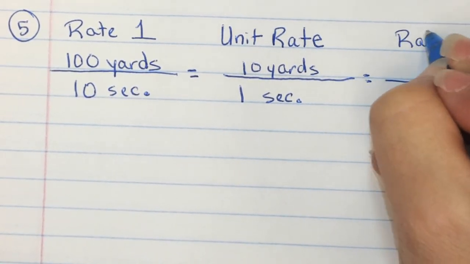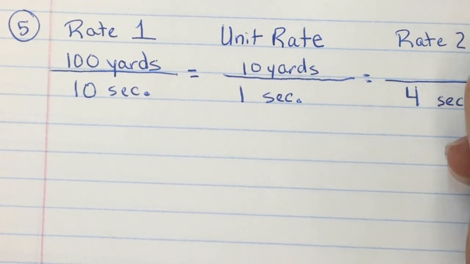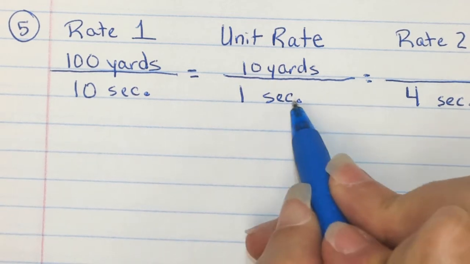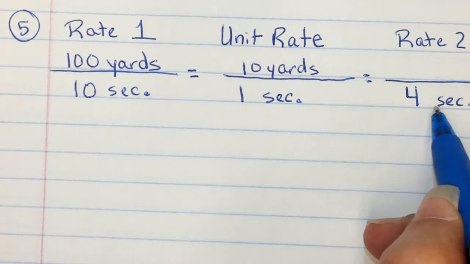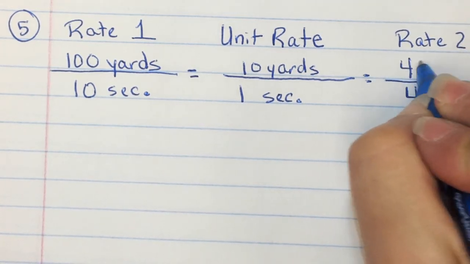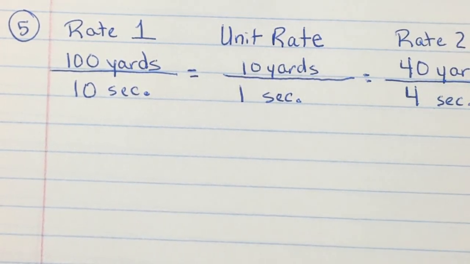Okay, so what if he ran 4 seconds? This is kind of like our new rate, or rate 2, the new one, whatever you want to call it. I'll have to go back to those in a minute. So, if 1 second is 10 yards, how much is 4 seconds? 40 yards. Okay.